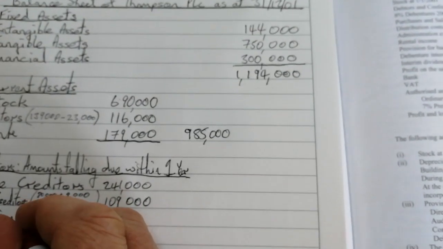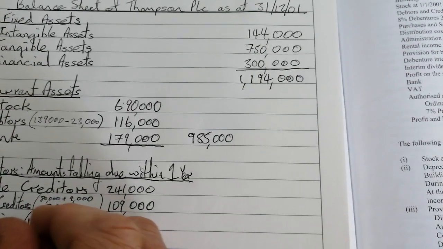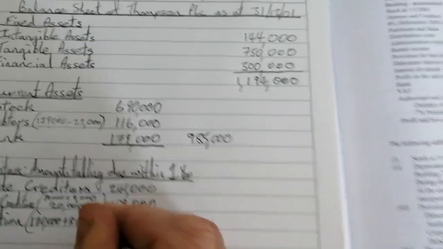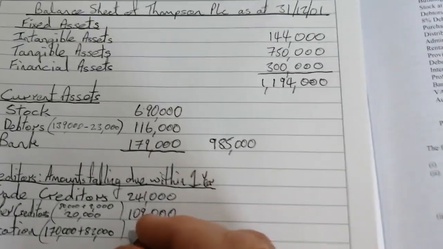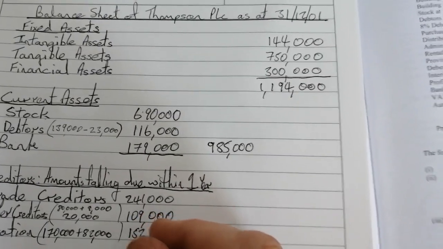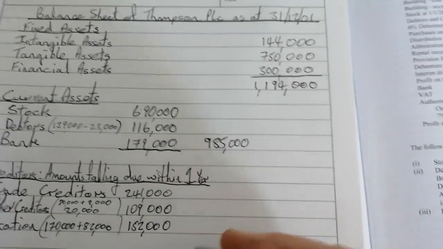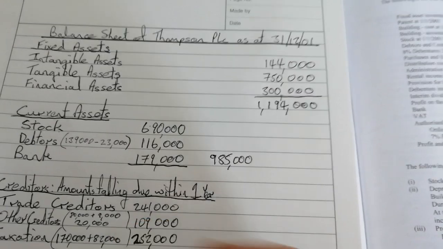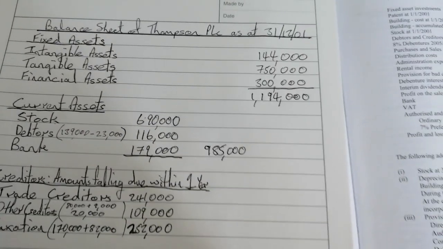So what did I say? 170,000. That's 82,000. And again, don't put the workings in here ordinarily. This is just for your benefit. 252,000. Excuse me. And then what's the last thing again?